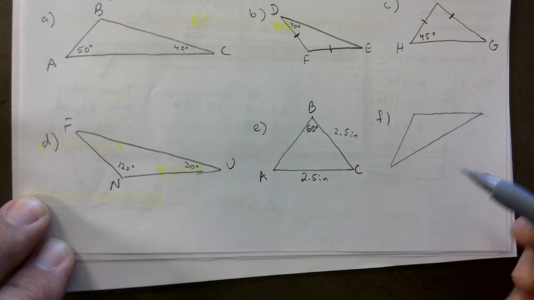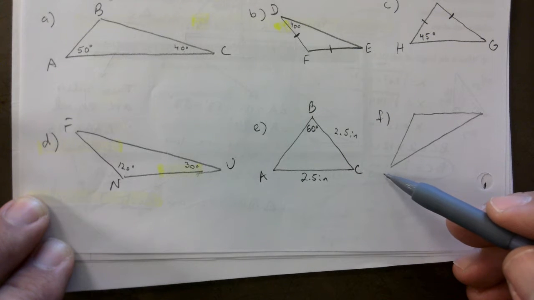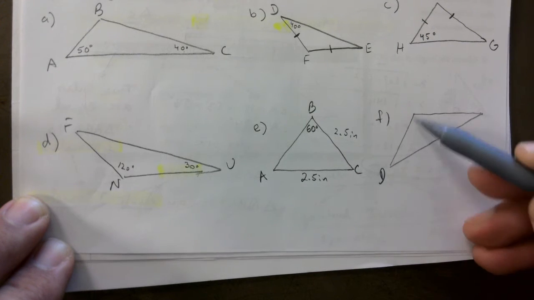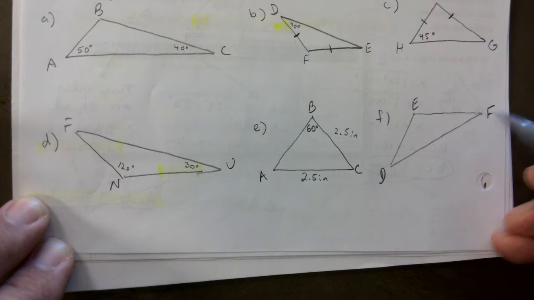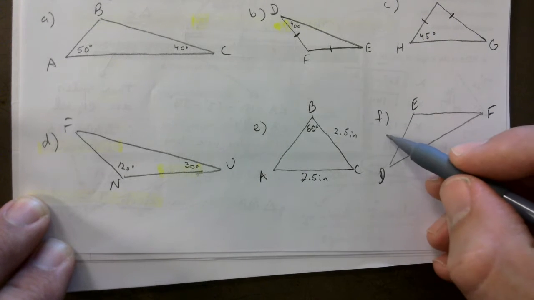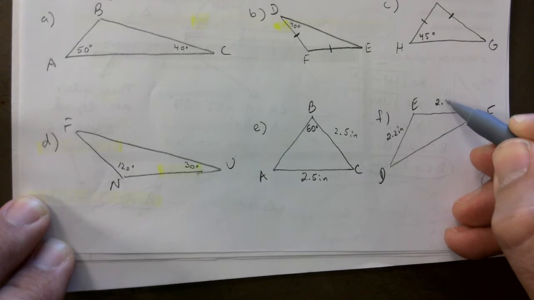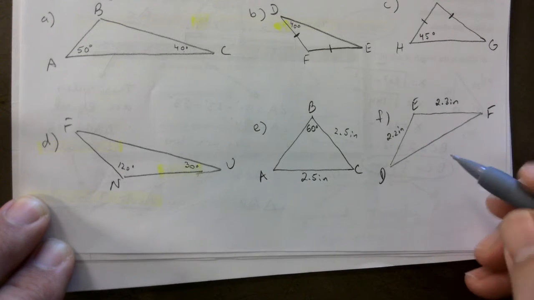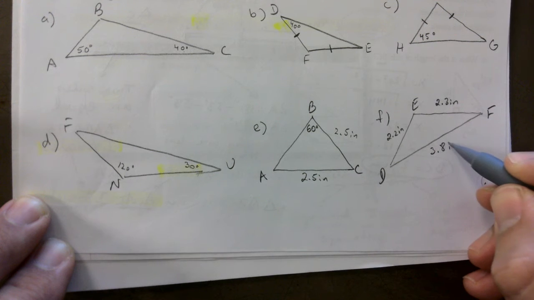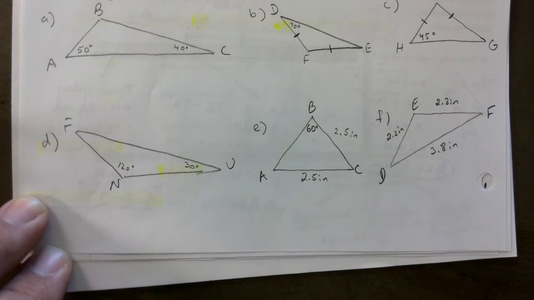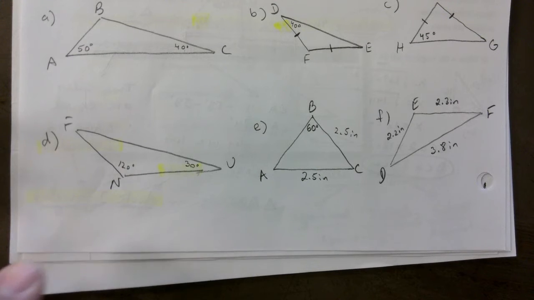ABC. DEF. 2.2 inches. 2.3 inches. 3.8 inches. Okay.